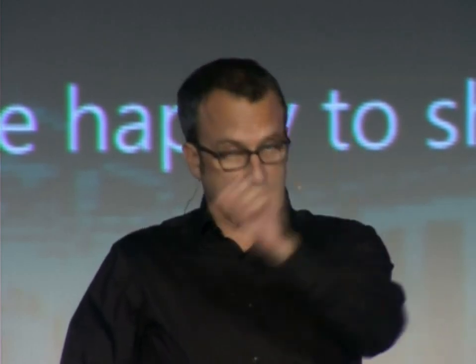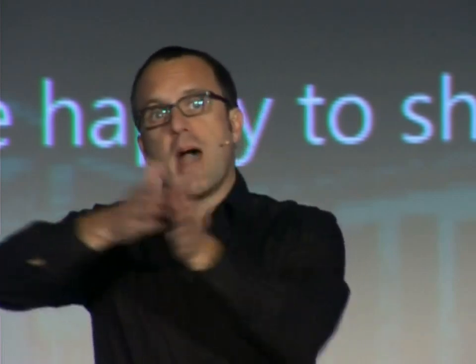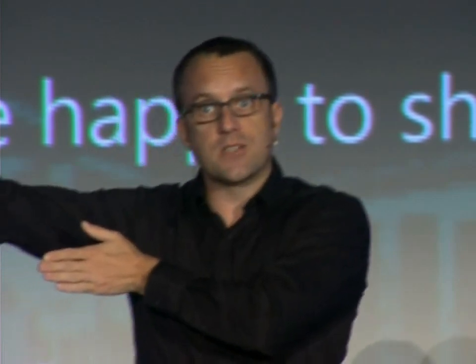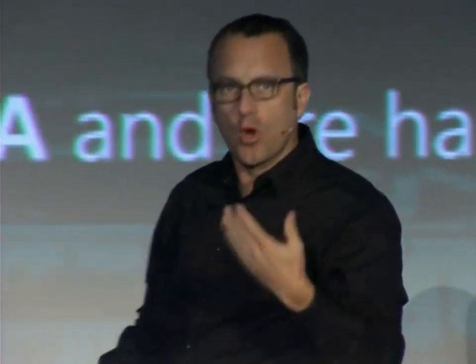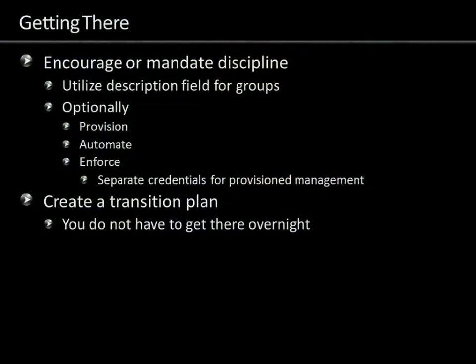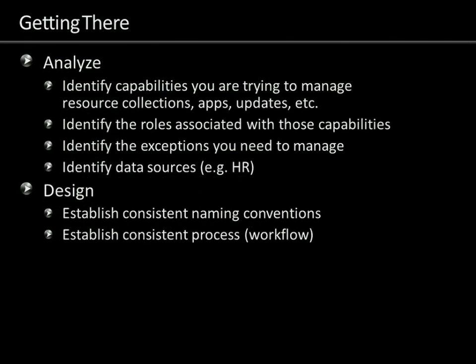And one thing to think about is that you don't have to get there overnight. What I encourage my customers to do is understand their environment, create some naming conventions, and then say, okay, starting tomorrow, whenever we create a new folder, we're going to do it right. We're going to create the folder, we're going to create the right groups in Active Directory, we're going to assign those permissions starting tomorrow. And then over time, you go back and backfill and fix the stuff that's already in your environment. Because that is working, it's just not very manageable. So over time, you go back and backfill it.